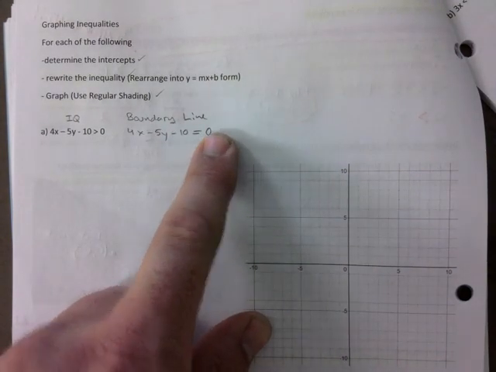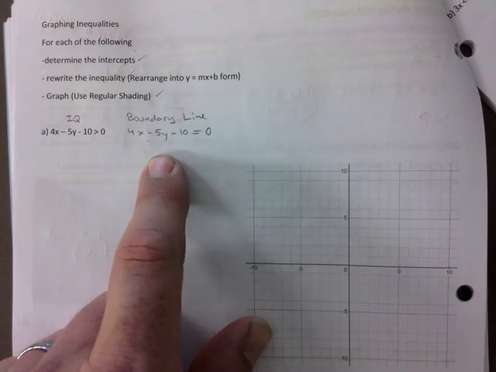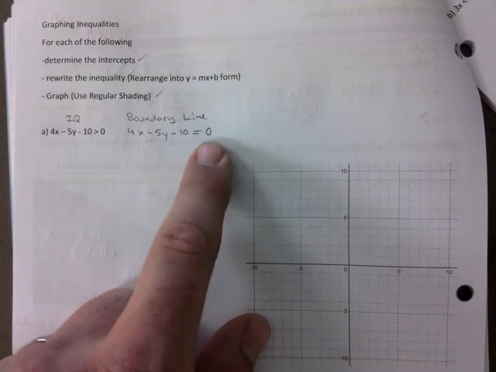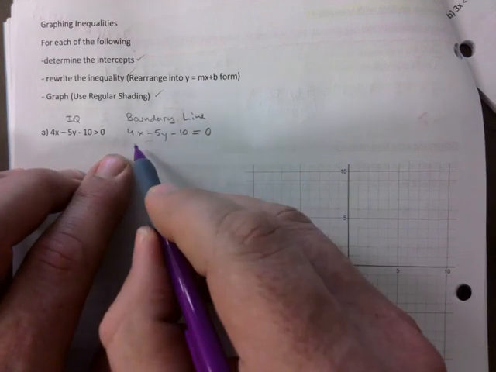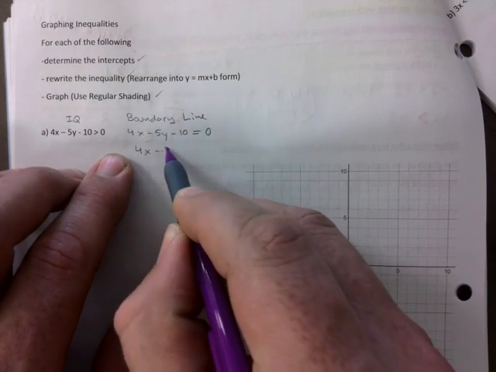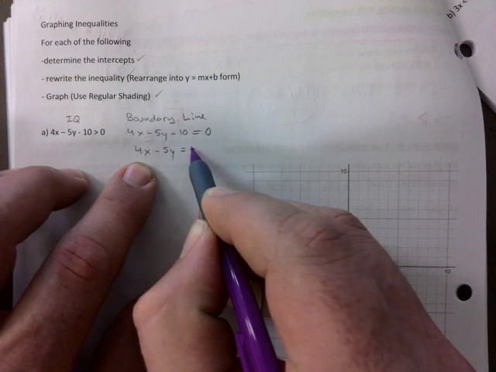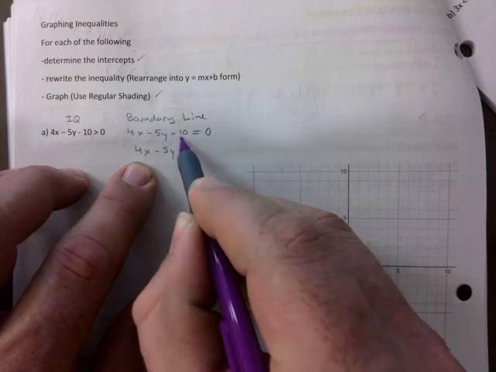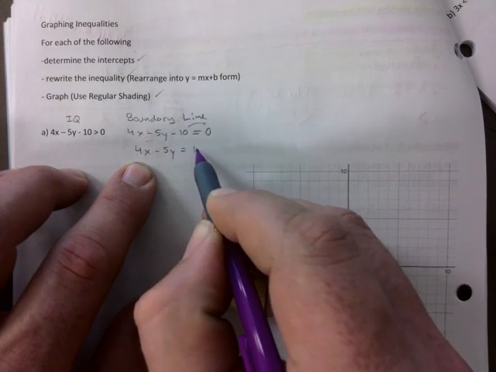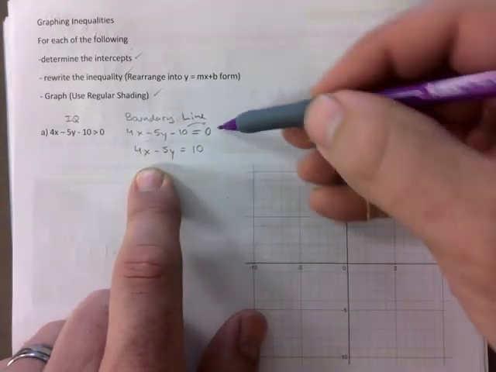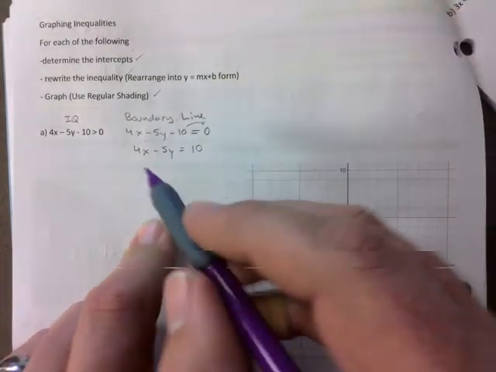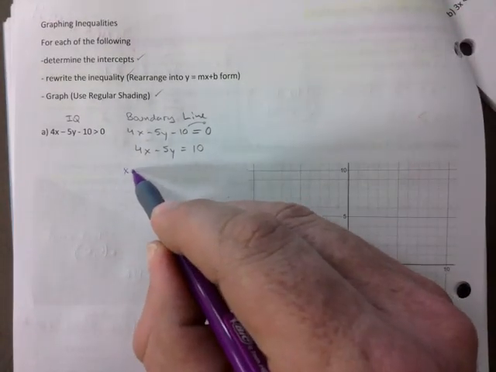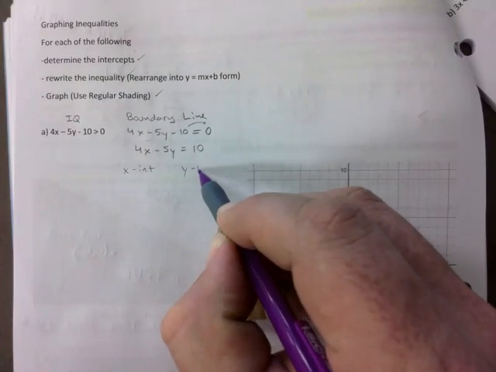So to find the intercepts, we focus on the boundary line. We want to be able to graph that line, and then we shade based on where that line is. It's kind of like the cutoff region, the cutoff line. So I always like to make it look a little more like the standard form. So I bring the 10 over, adding like that. I like this version more than having 0 on the other side. This is going to be a lot easier to find our intercepts. So x-intercept, y-intercept.